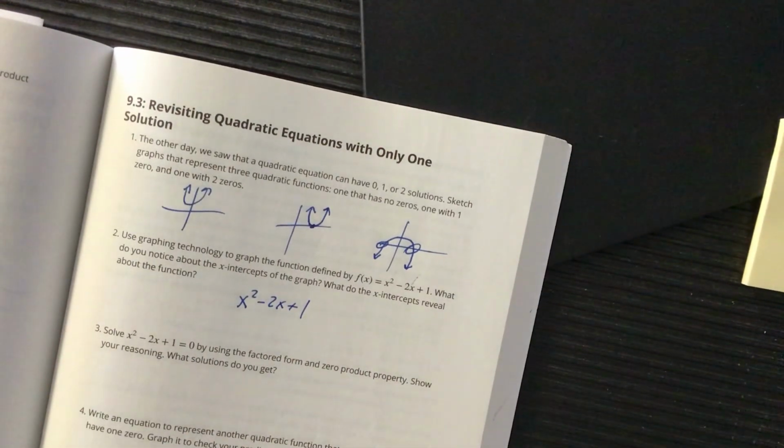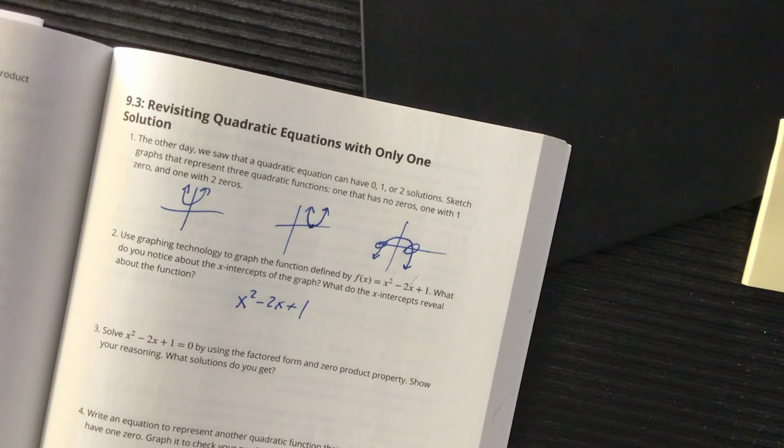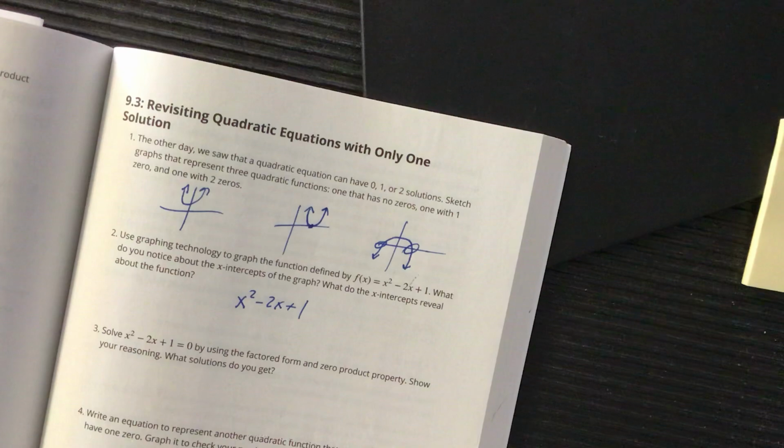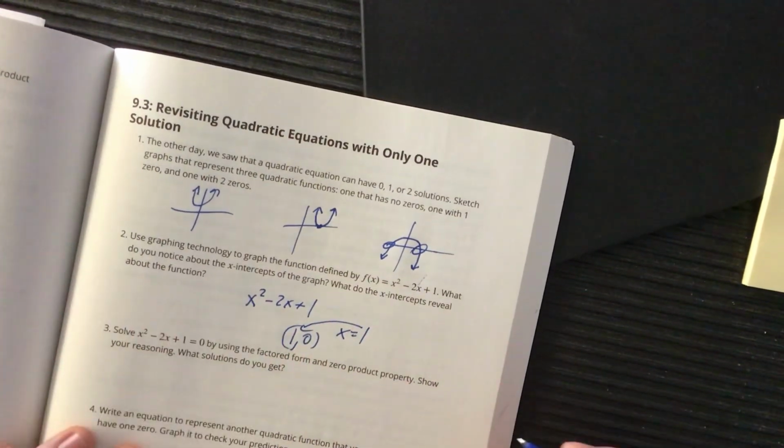Tell me where the x-intercepts are. 1, 0. So x equals 1 is where the 0 is, right?